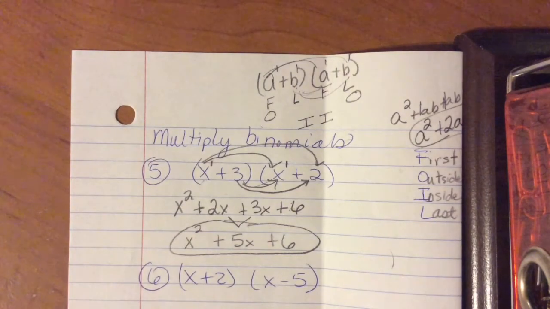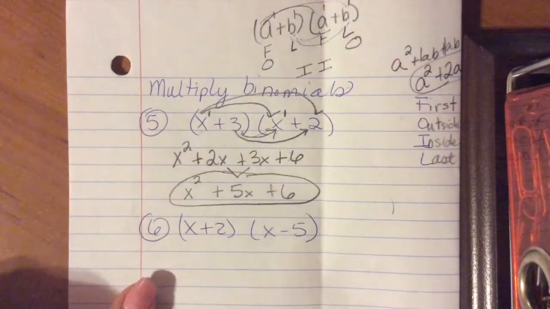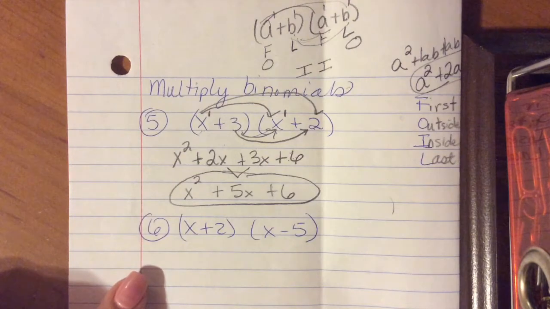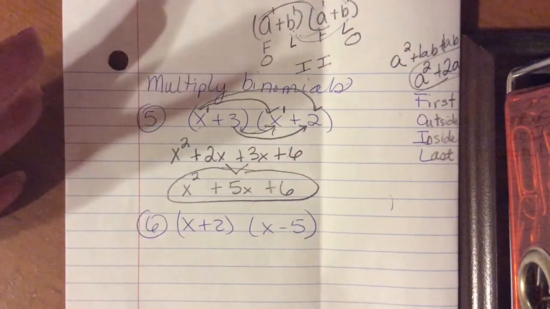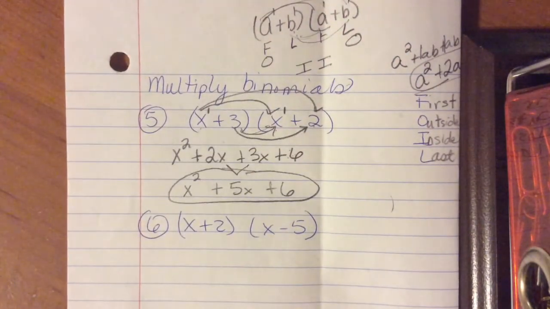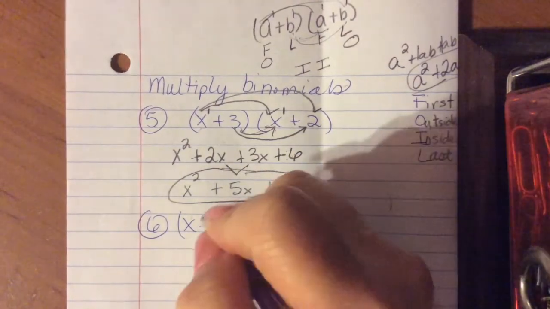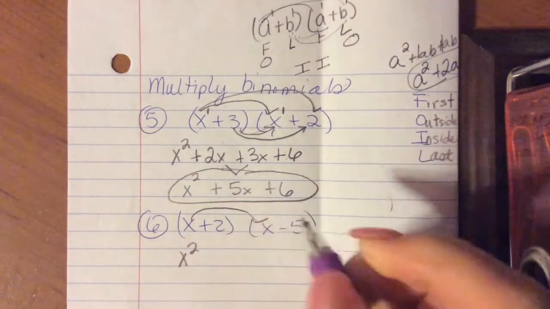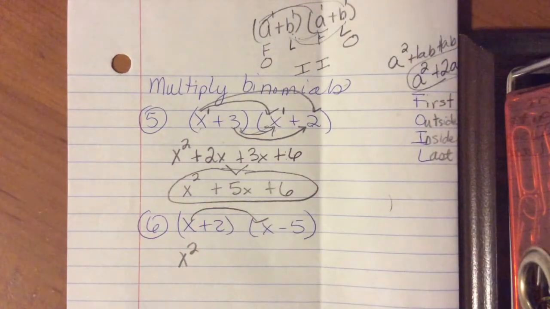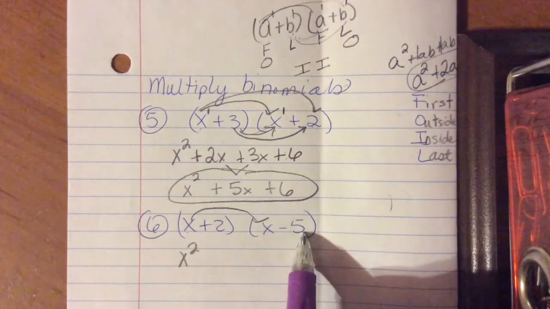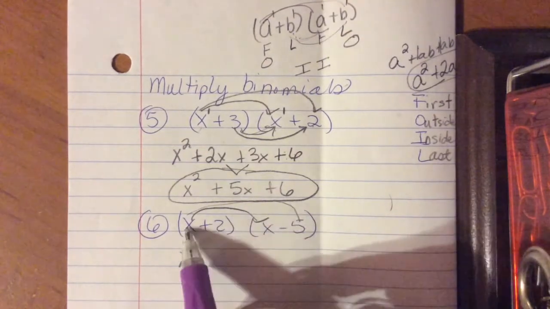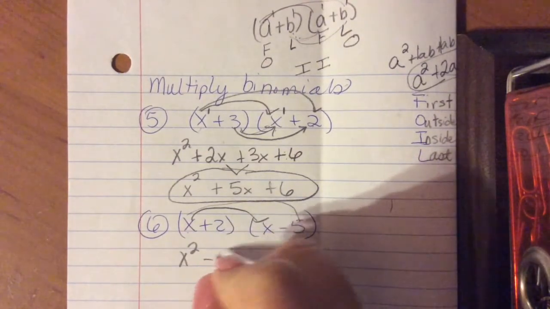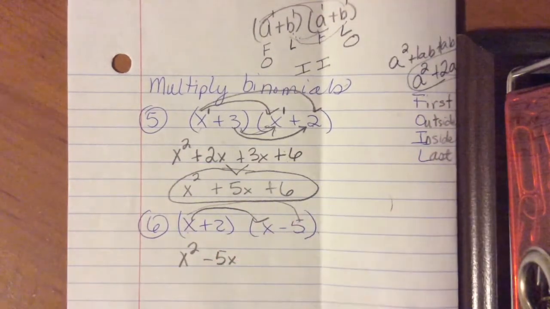So let's try another one. I have x plus 2 and x minus 5. So start doing the FOIL method, even though some teachers frown upon it. We're going to do our first, which is our x and our x, so x squared again. We're going to do our outside pieces. This is the outside, this is the outside. So this becomes an x times a negative 5, so it becomes negative 5x.